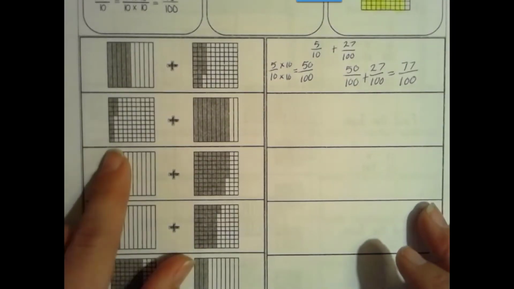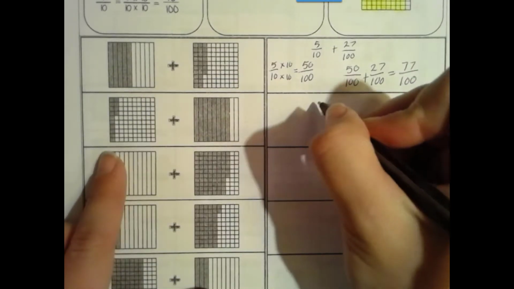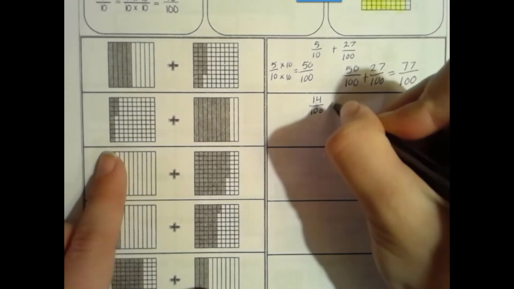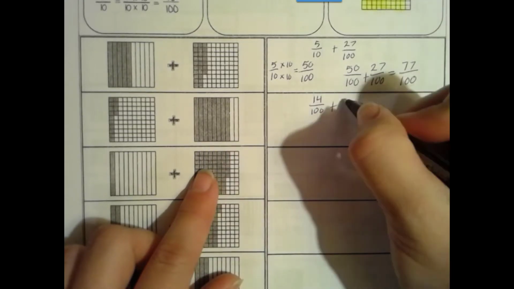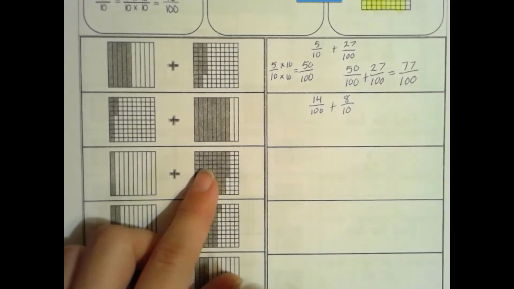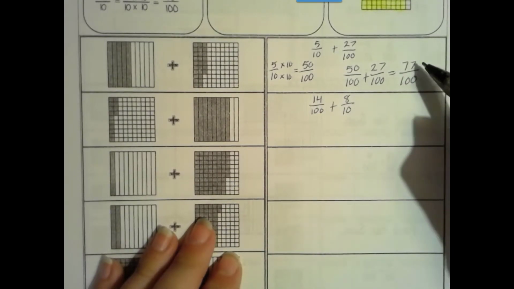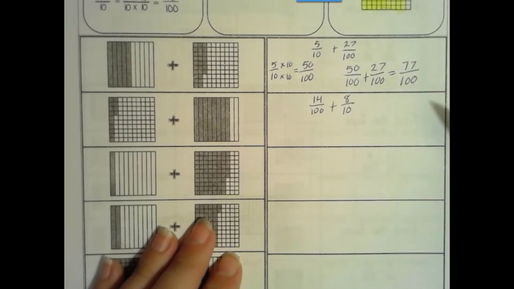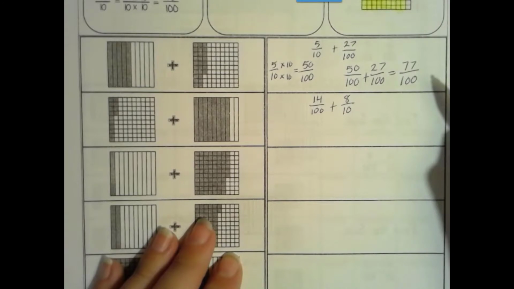Okay, so here we have 10, 11, 12, 13, 14 hundredths plus 1, 2, 3, 4, 5, 6, 7, 8 tenths. Before I continue with this one, 77's odd, 100's even, so I can't divide both by 2. And I can't divide both by 5 because they don't end in a 0 or 5.